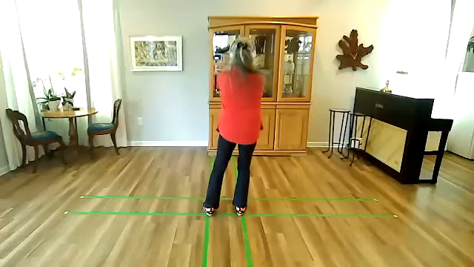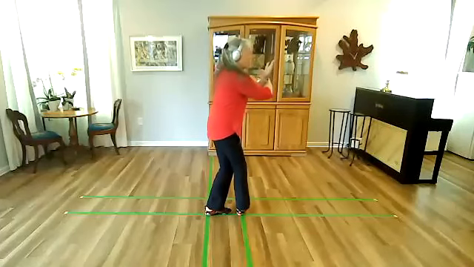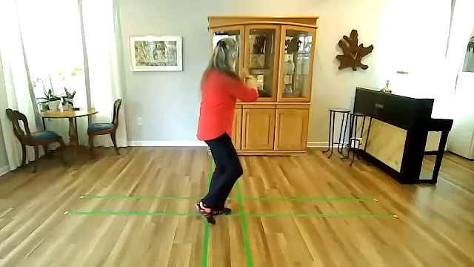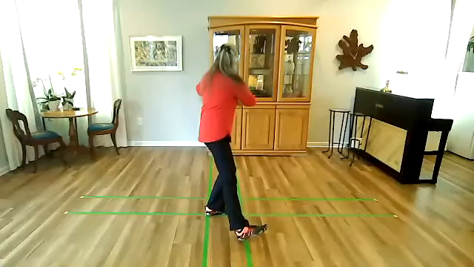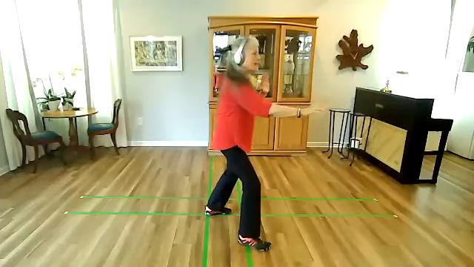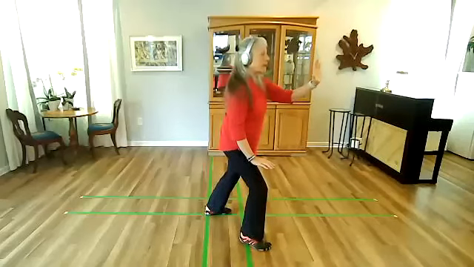So embrace tiger, return to mountain, shift to the right, turn that left foot almost 90 degrees, and arms circle, stepping around with that right foot, heading it off towards the corner, but we don't quite make it, and brush knee, push feeling, right? With that left hand pushing out.